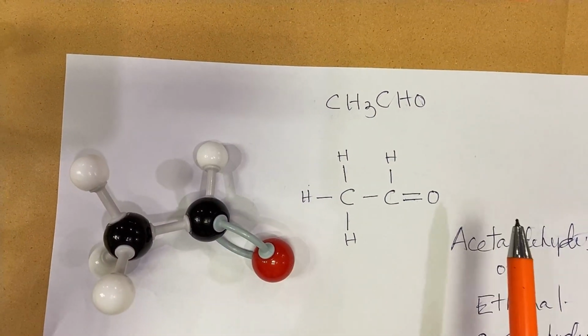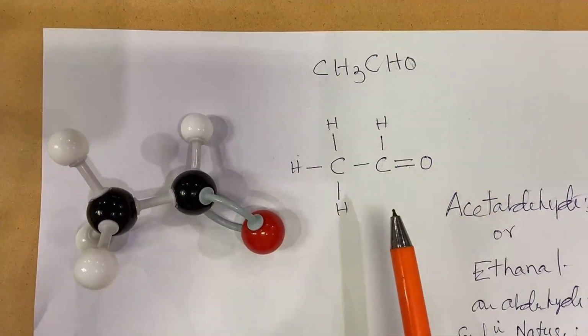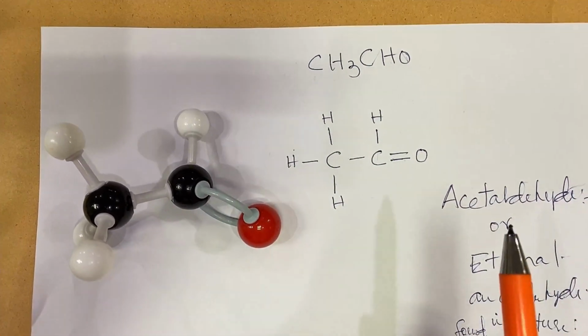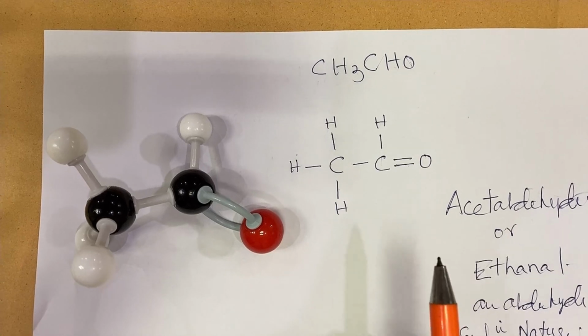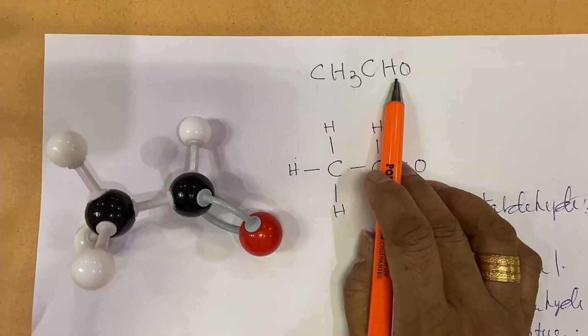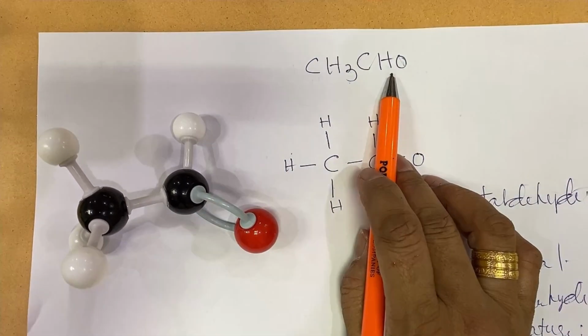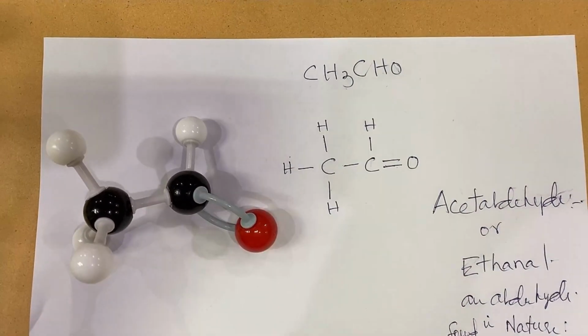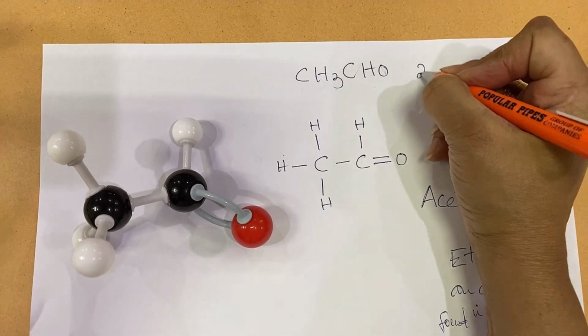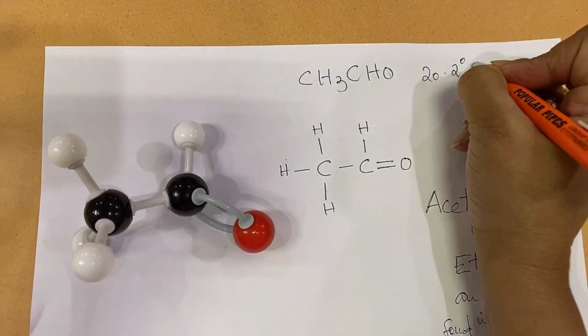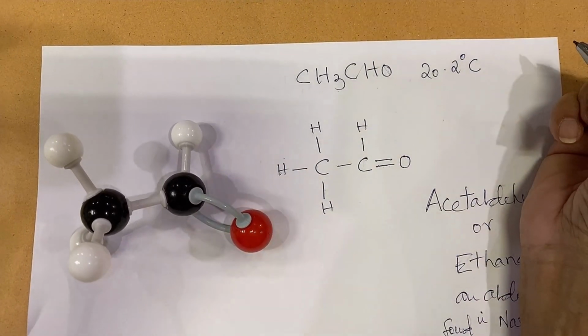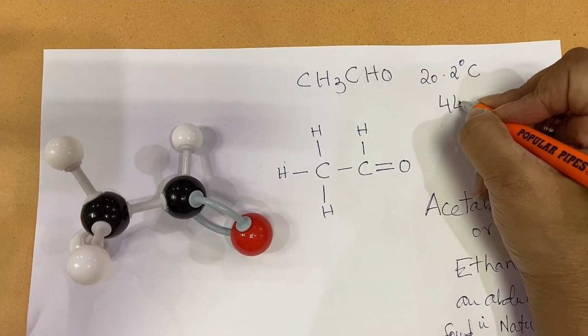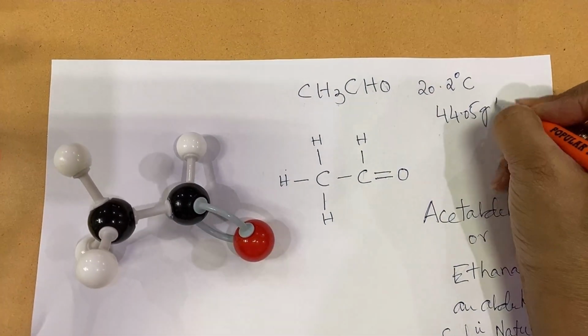As I've just mentioned, it's an organic chemical compound, right? And its formula is C2H4O or CH3CHO. You can call it ethanal, okay? Its boiling point is almost 20.2 degrees centigrade, right? Whereas its molar mass is 44.05 grams per mole.